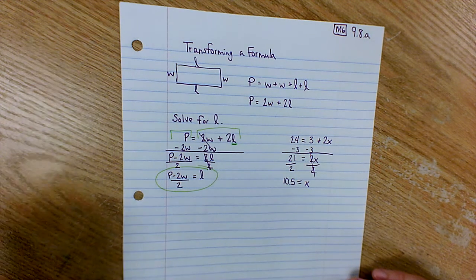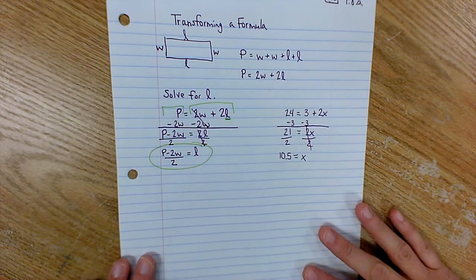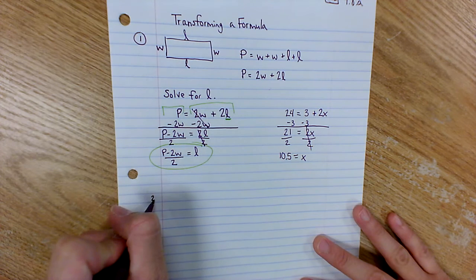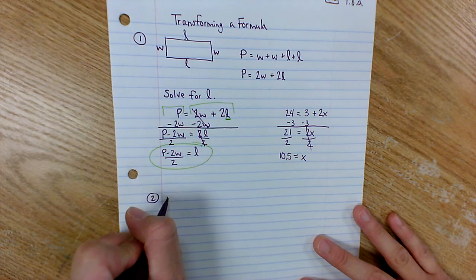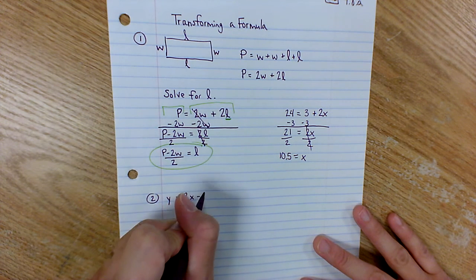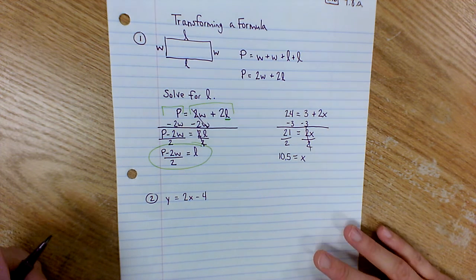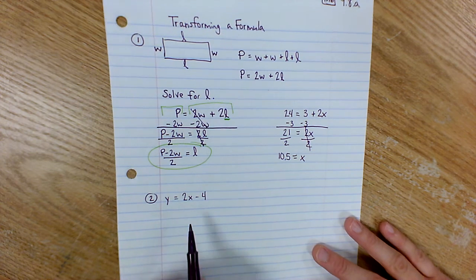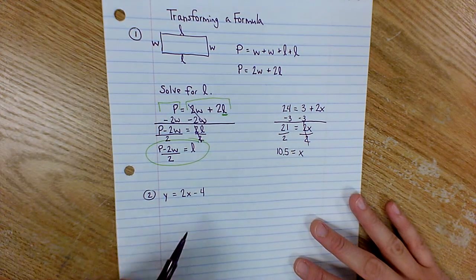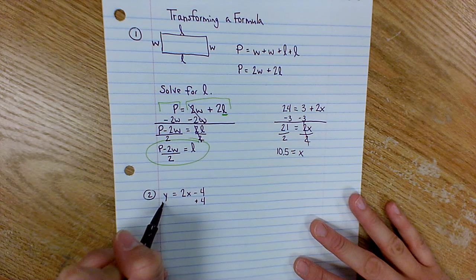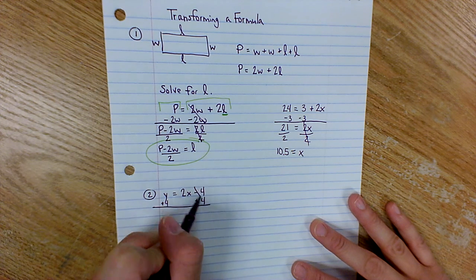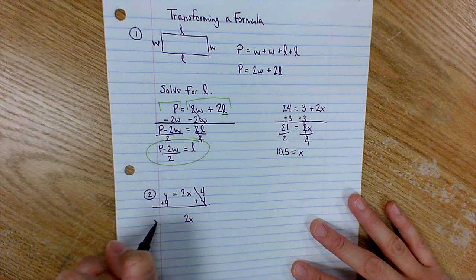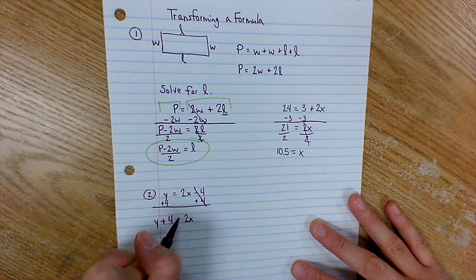Okay. If we had another one, let's do one more together. We'll call this problem 1. So problem 2, if we had y equals 2x minus 4, and I want you to solve for x. Same thing, we are going to move everything over to the y side. We're going to start with the number that is not attached to the variable. So I'm going to add 4. It's going to get rid of the minus 4 here, and I'm left with just 2x. And then I'm going to rewrite this as y plus 4 equals 2x.